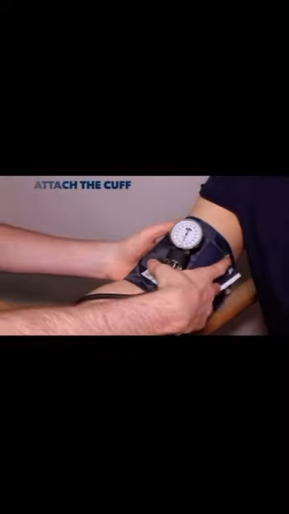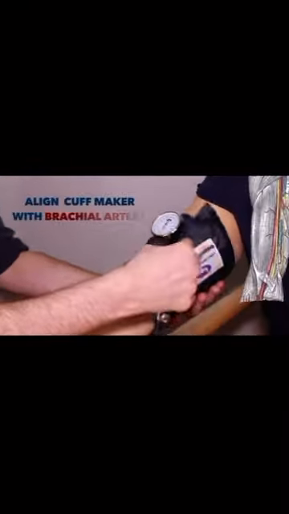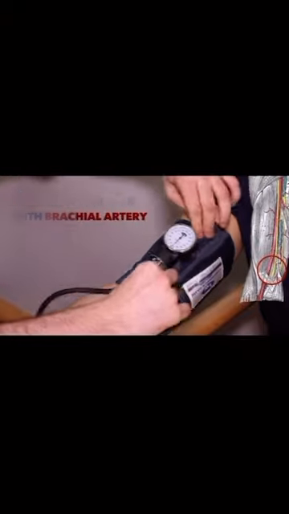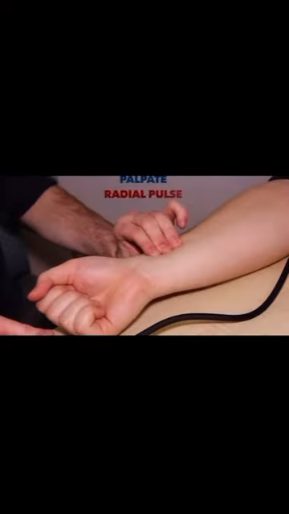Attach the cuff to the patient's arm, aligning the cuff marker with the patient's brachial artery. Ensure the valve on the blood pressure cuff is closed. Palpate the patient's radial pulse, located at the radial side of the wrist. Inflate the blood pressure cuff until you can no longer feel the patient's radial pulse.